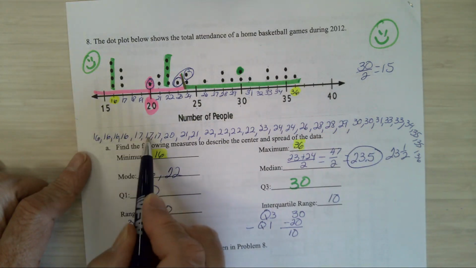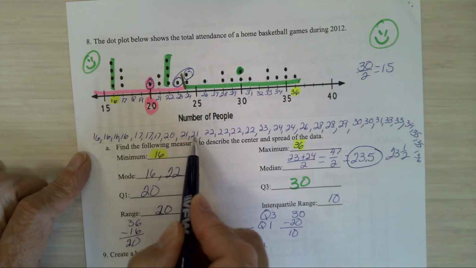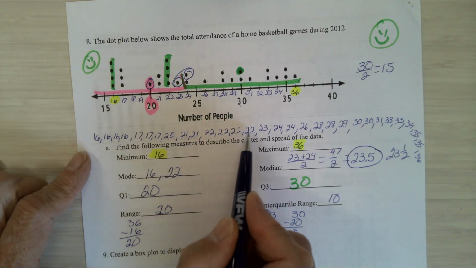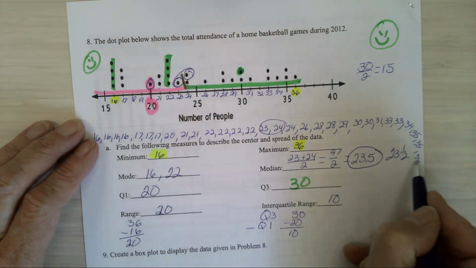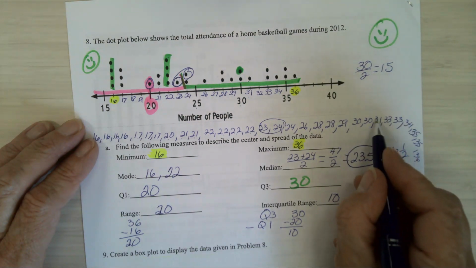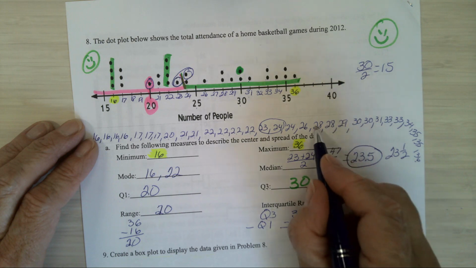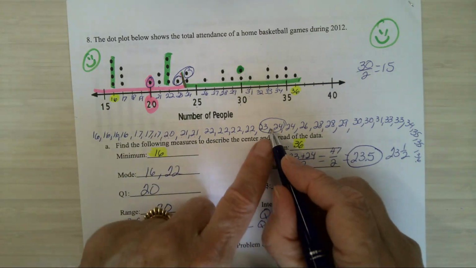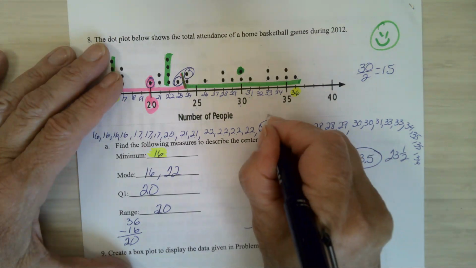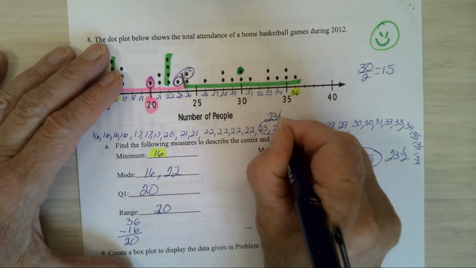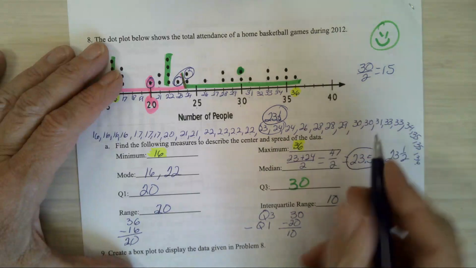4, 5, 6, 7, 8, 9, 10, 11, 12, 13, 14, 15. So those are the two. What's halfway between a 23 and a 24? 23 and a half. That's your median.